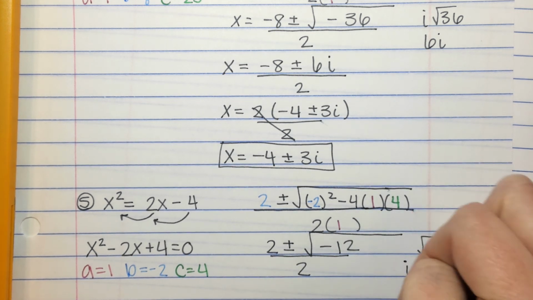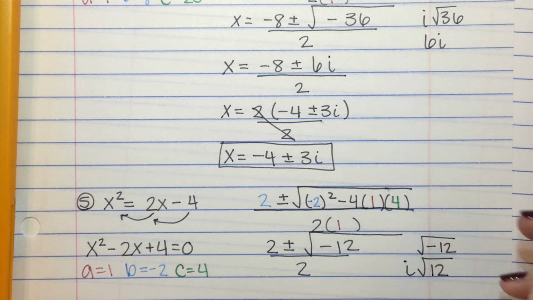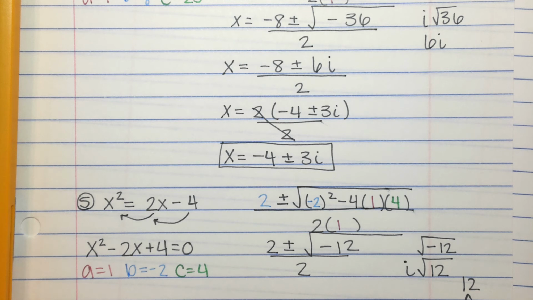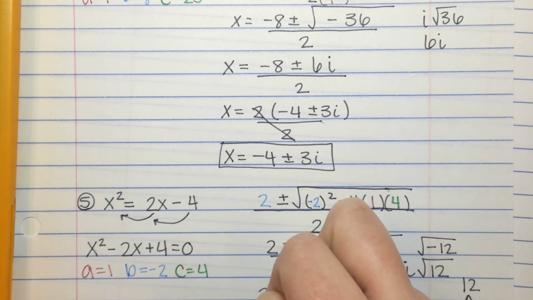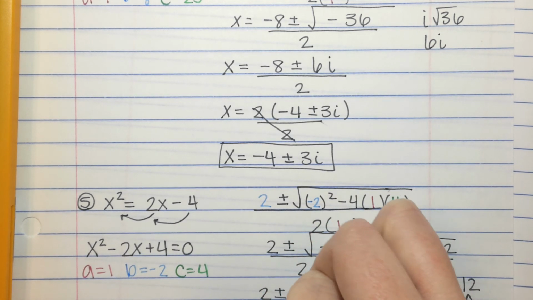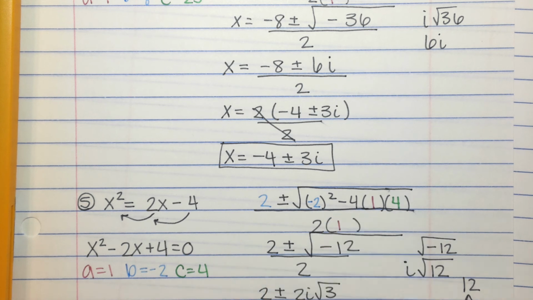I need to take the square root of negative 12 and break it down. So we're going to take out the negative, and that gives me the square root of 12. I can break 12 up into 3 times 4. 4 breaks up into 2 times 2. There's a pair of 2's, so I'm going to change it to 2 square root of 3, and we've got the i. Okay, so 2 plus or minus 2i square root of 3 all over 2. You notice they have the greatest common factor of 2.